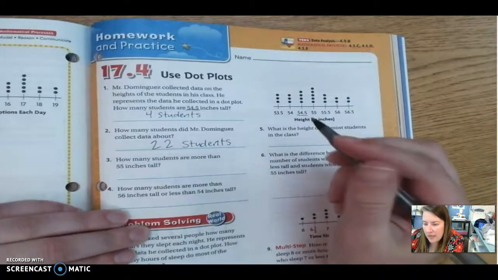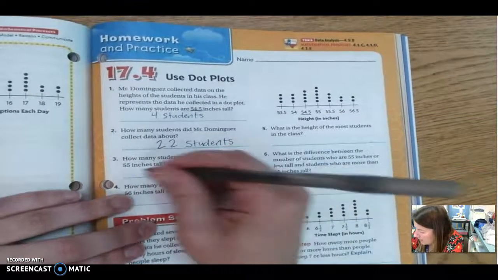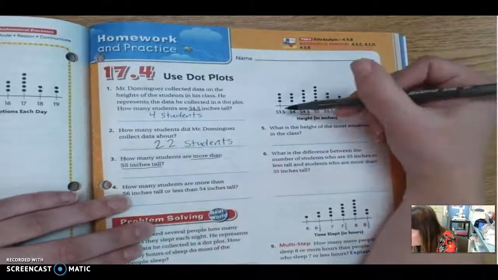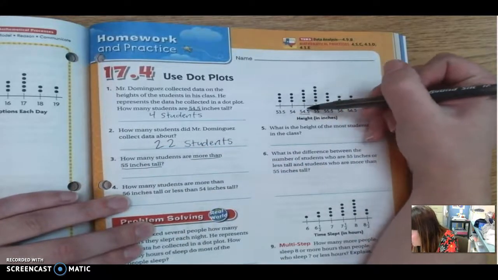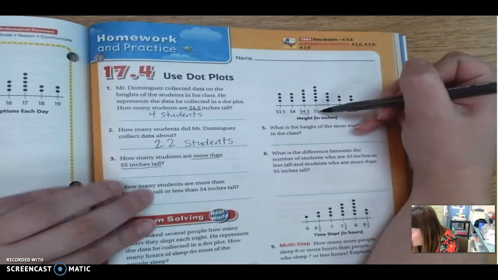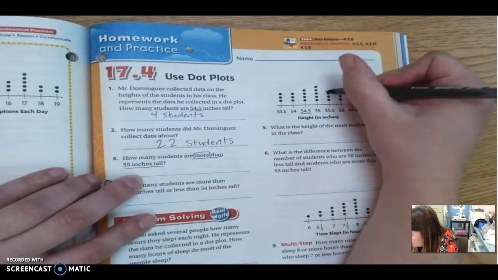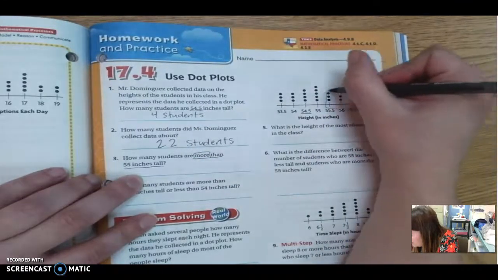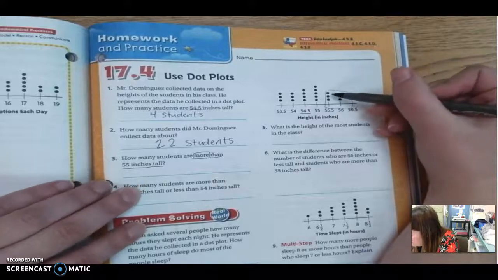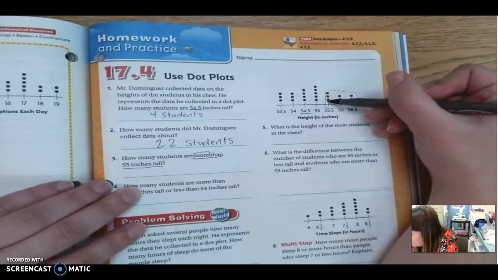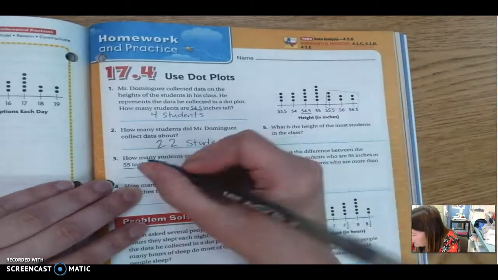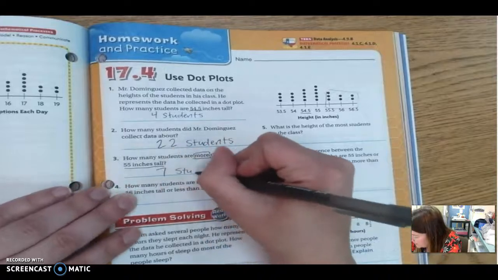Number 3, how many students are more than 55 inches tall? So 53, that's less, 54, that's less, 55 is not included because it says more than 55. So all of these are more than 55. How many students are more than 55 inches tall? 1, 2, 3, 4, 5, 6, 7. 7 students.